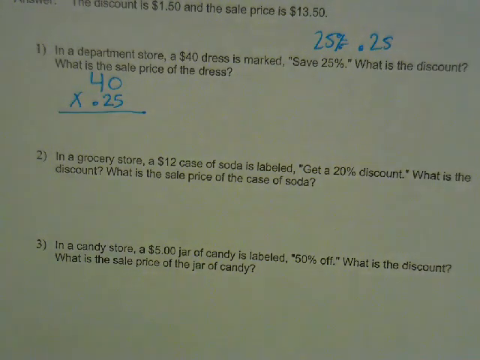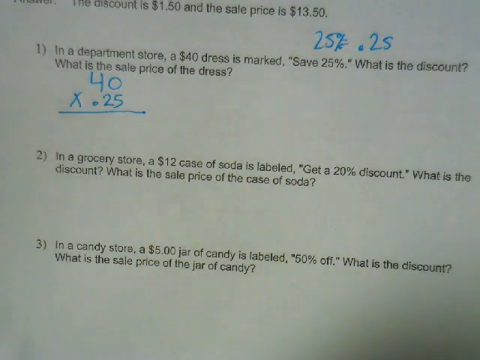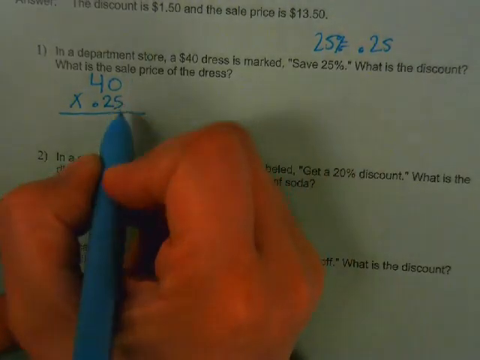All right, what do we get? How much do we save? 1,000. Okay, perfect. Here's how you catch your mistake. You can never save more than what it costs. So if it costs $40, can I save more than $40? No. So when you do the math and you're like, why am I saving $1,000 if it only costs $40? I did something wrong. It's probably the decimal for most of us. You save $10.